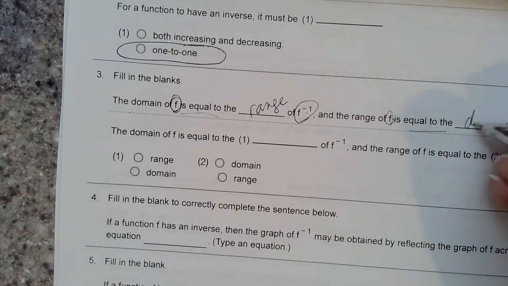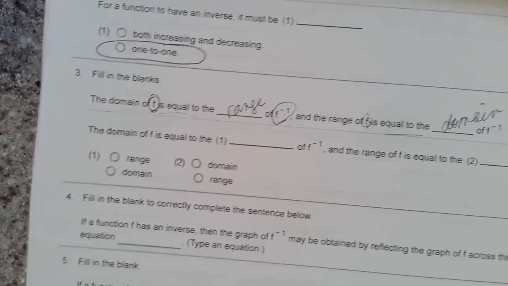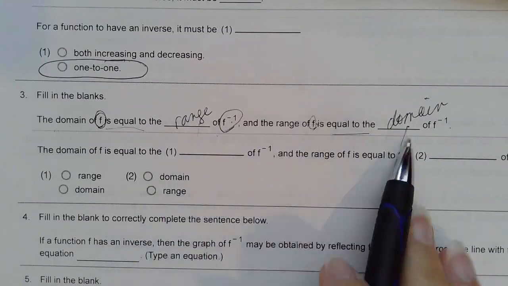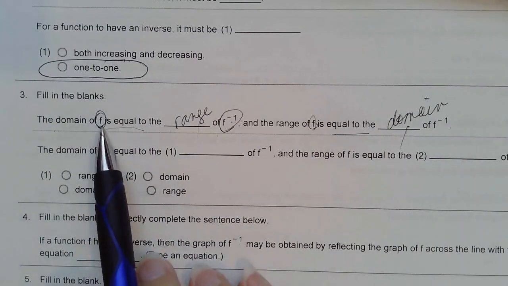In other words, whenever you do the inverse function, they switch places. As you probably know from the video lecture, whenever you do an inverse function, the x and the y switch places with each other. Since switching x and y is directly related to the domain and range, it makes sense that domain and range also switch places between the original function and its inverse.